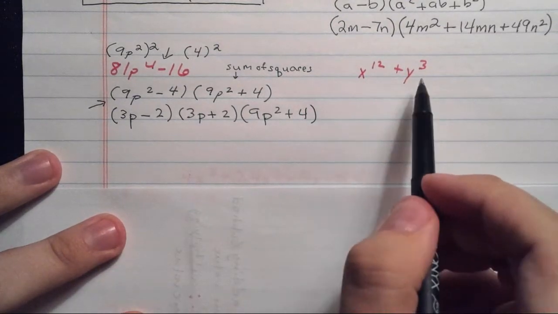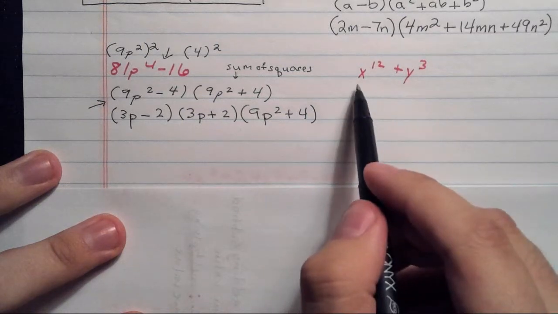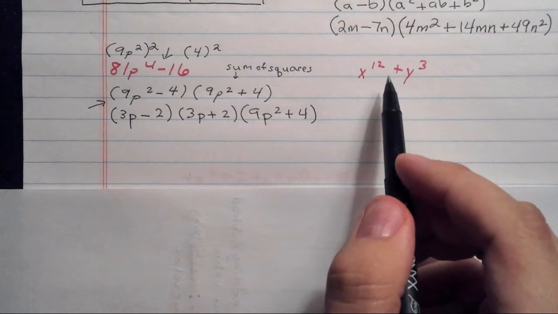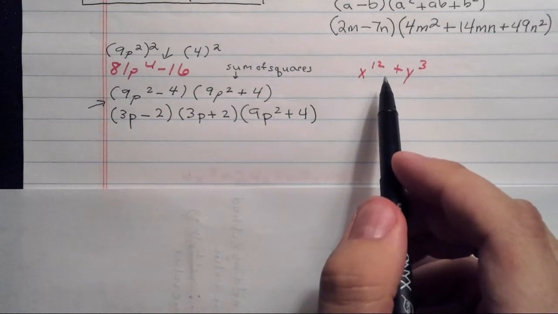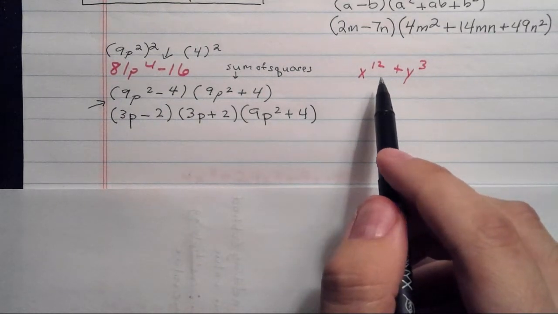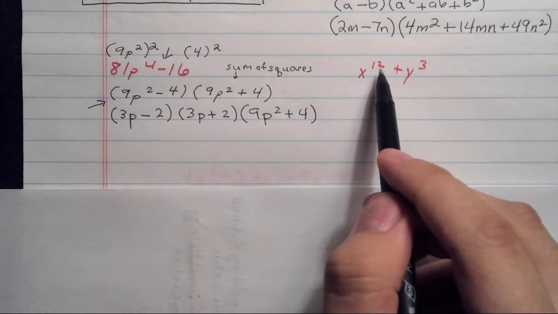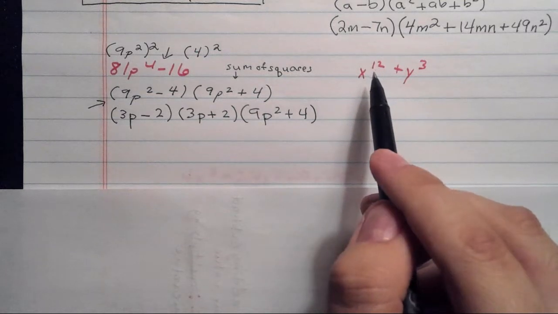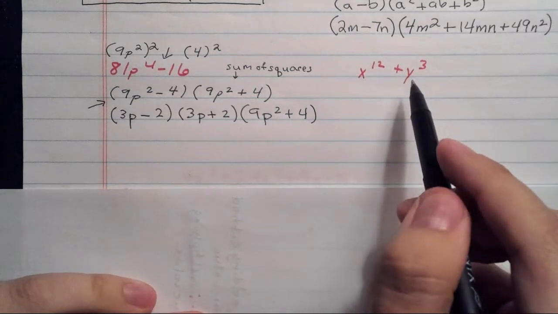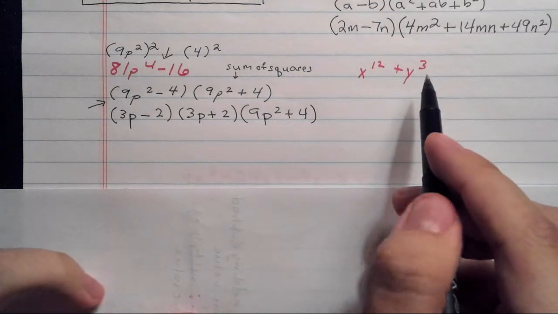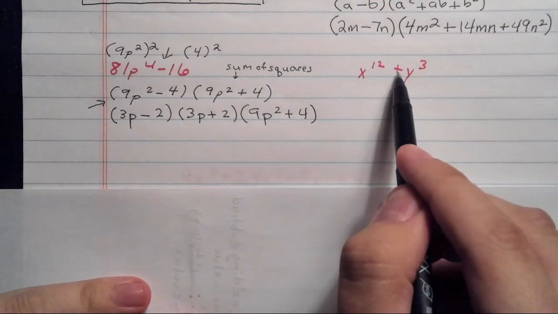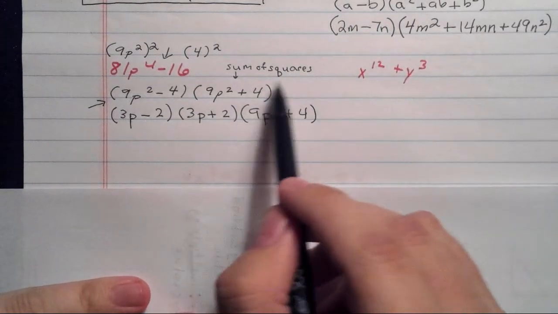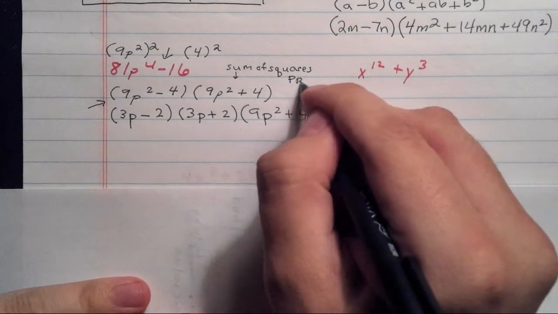Right here, when I look at x to the 12th plus y cubed, well, I see x to the 12th. Again, I always need to be asking myself, am I looking at squares or cubes? 12 is a little bit tricky because technically it is both a square and a cube. Since 12 is even, I know that this is a square. Since it's divisible by 3, that means it is also a cube. But the fact that I have y cubed here means that I definitely need to be looking at cubes. The other giveaway is that there's a sum right here. This is the sum of cubes. If these were both squares, I know the sum of squares is prime. I'll make that note right there.